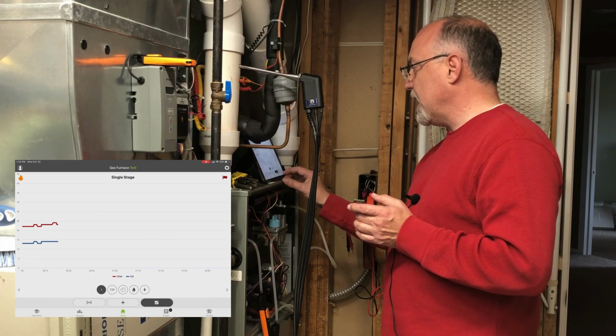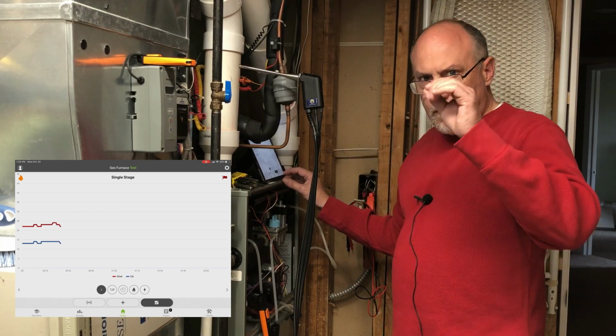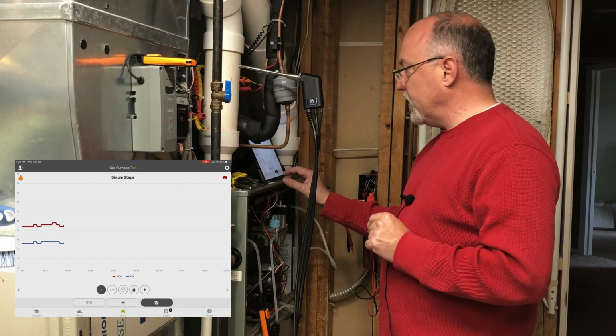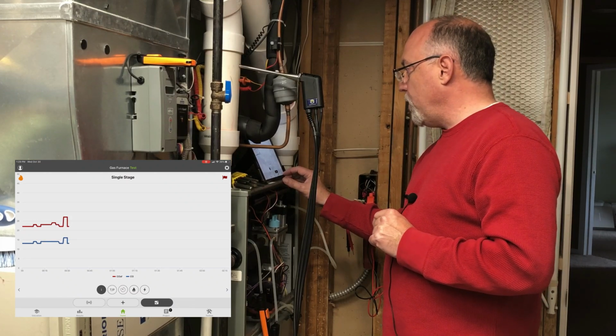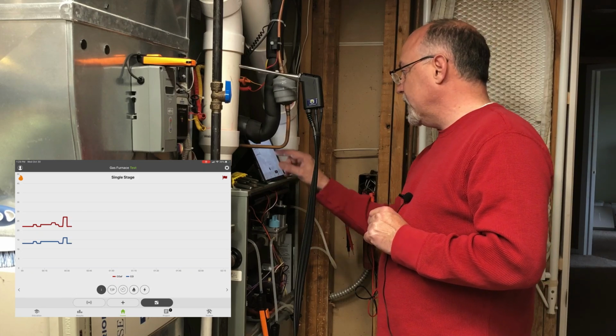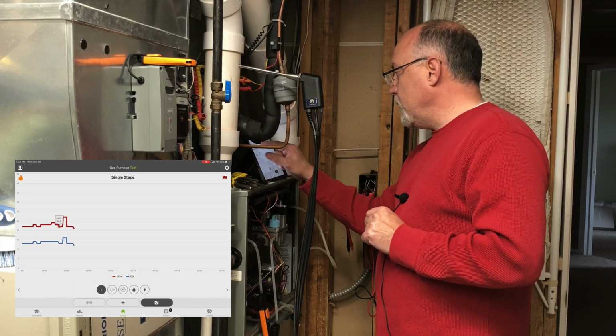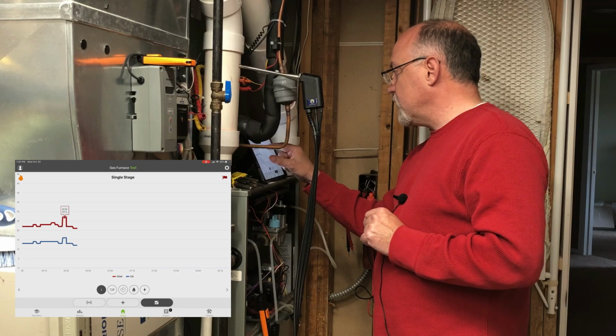I'll give these a couple more seconds. When you start seeing a little modulating up and down, that's just the analyzer changing slightly. And we're only talking about small parts per million here. If we look at the analyzer here, this is 22 parts per million up to 27.